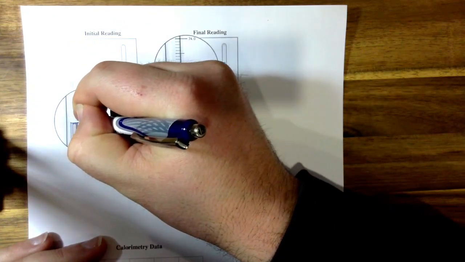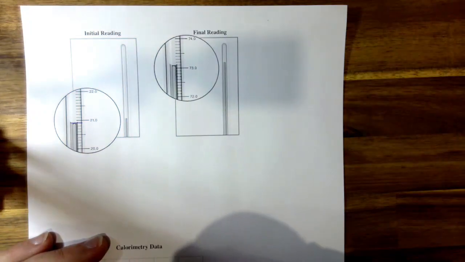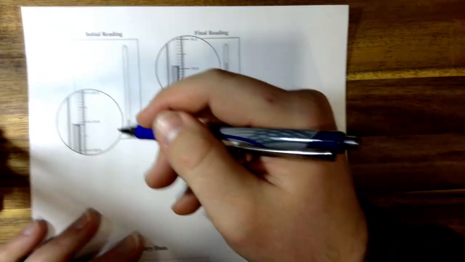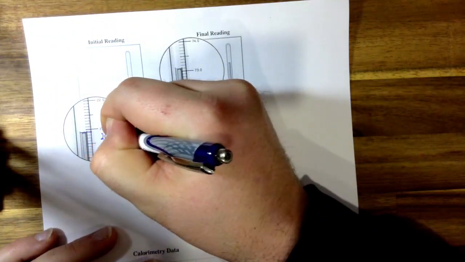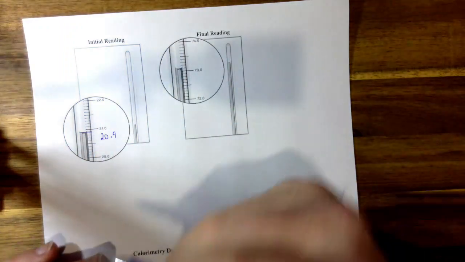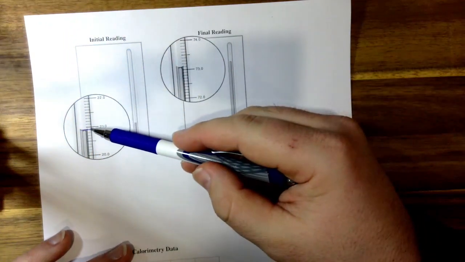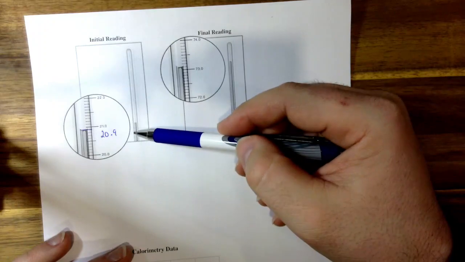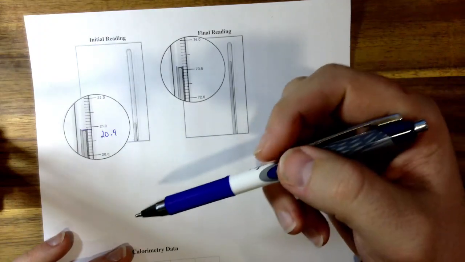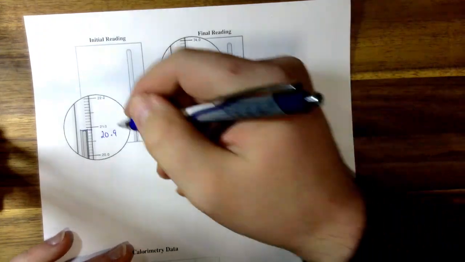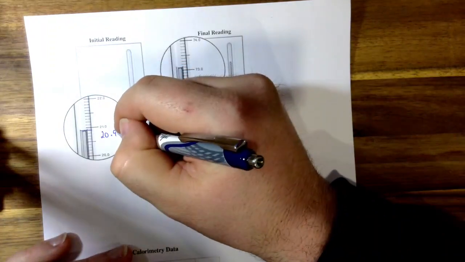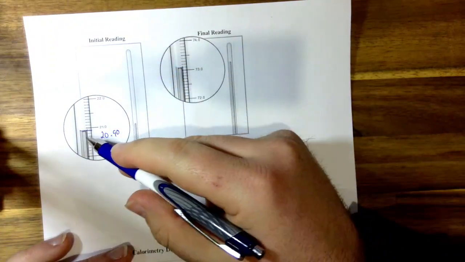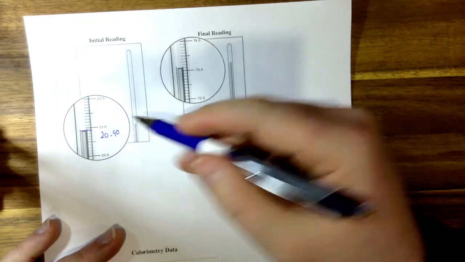We're always looking at the bottom of that meniscus. And what we get to is about 20.9. Now, because the increments are the tenths place, we're going to go one place further and predict what that position is. So in this case, I'm going to say that it's 20.90 because it's pretty well exactly there.